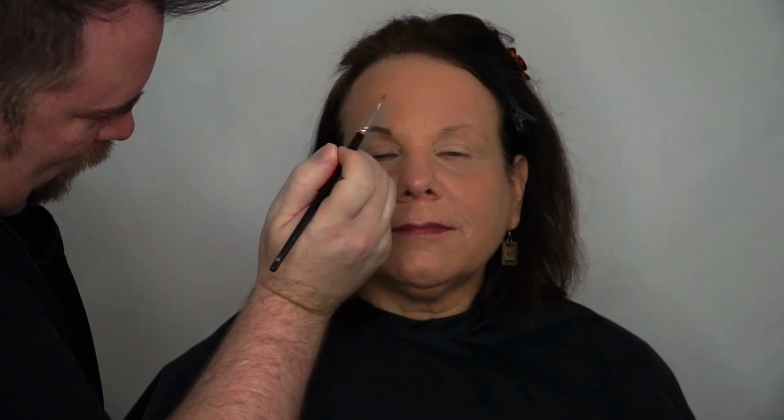Next, I actually dust the face with some loose powder to make sure that I'm setting my makeup in place. Anytime when working with a cream product, it's important that you actually take the time to either use a powder puff and press your foundation in, or utilize a loose powder on your face to set that makeup.